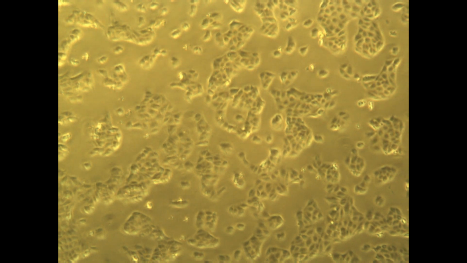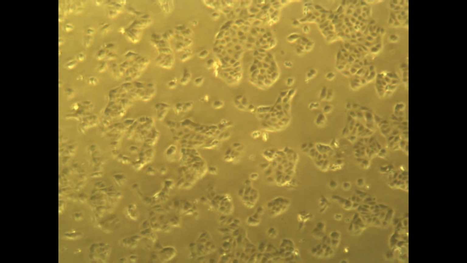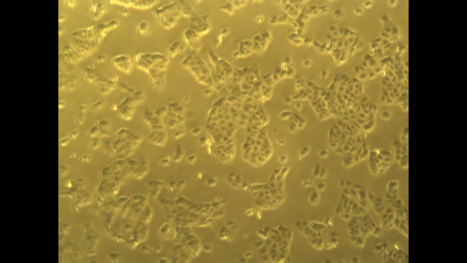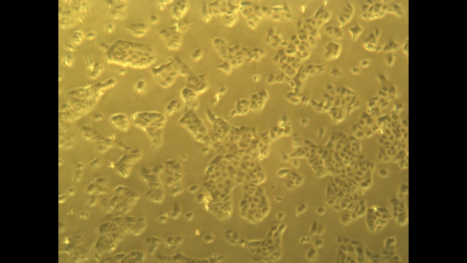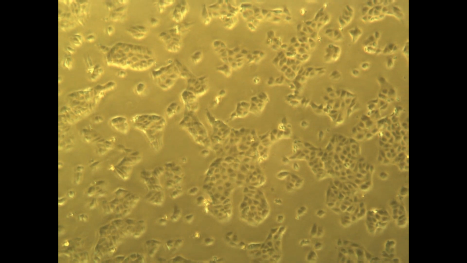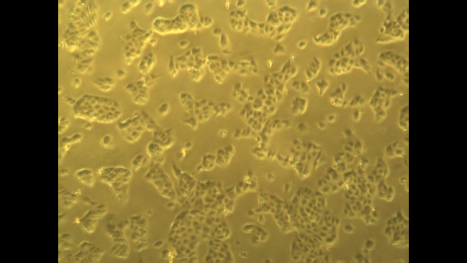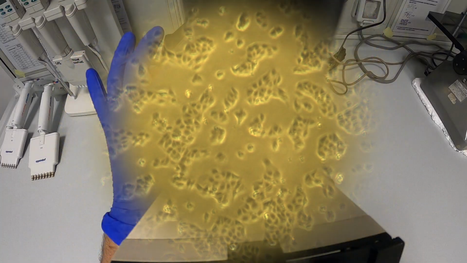Whenever you sit behind the microscope, immediately put your hand on the focus adjustment knob, and with the other hand you can start moving the flask around, or the dish, or whatever you have, in order to find the cells, because you will see them moving and be able to focus on them. These look like very beautiful MDCK cells. They're nice colonies and the cells look fine.